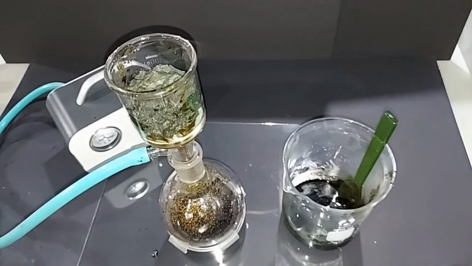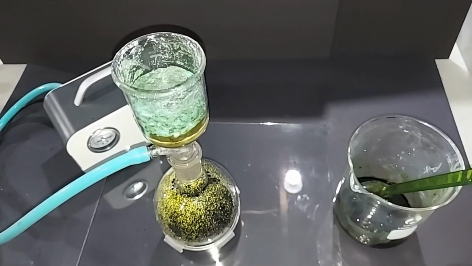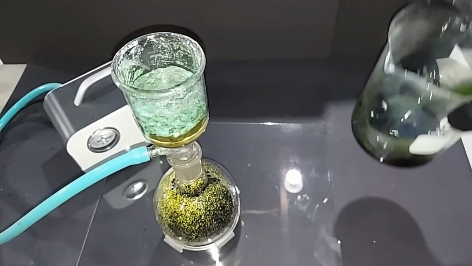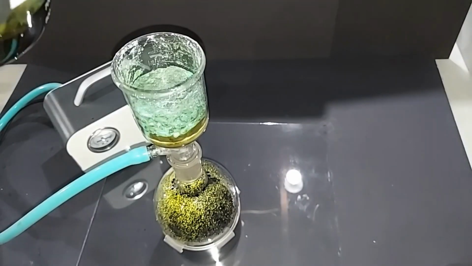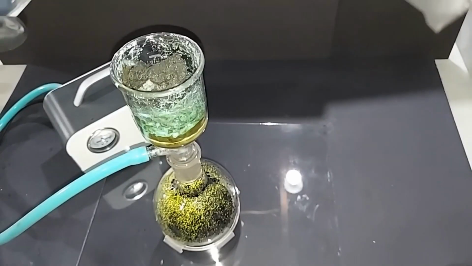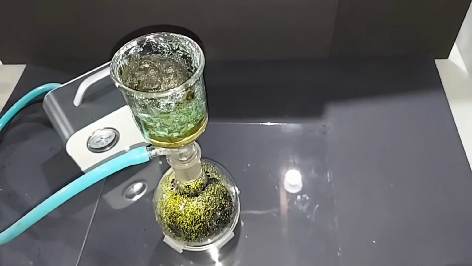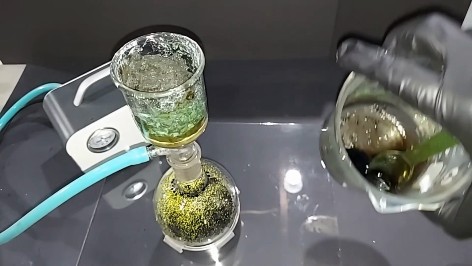Well, that's just over half of it. So I'll complete this whole process and then I'll be back. Well, the dripping has slowed down a lot, but what's also happened is that the volume on the top is greater, and I think at this point I can get all of it in there. Okay, that's it. This is all liquid in here.